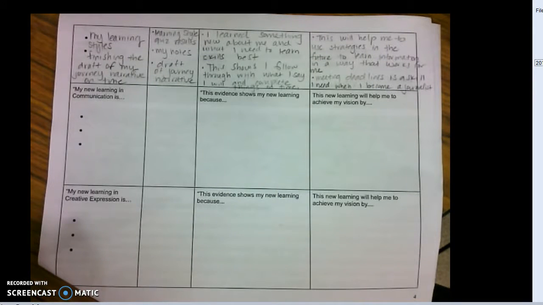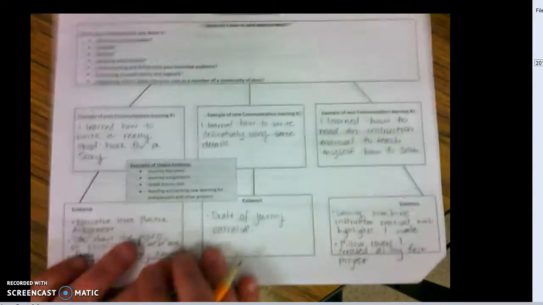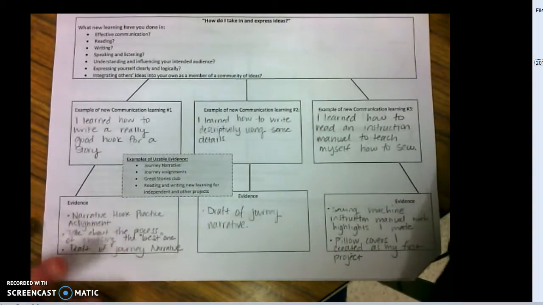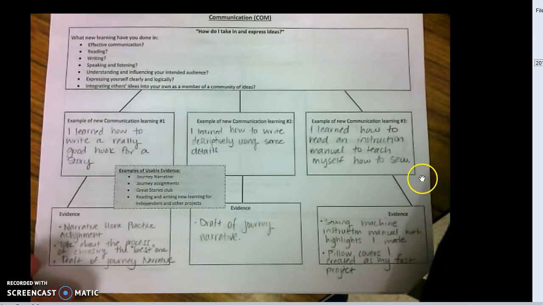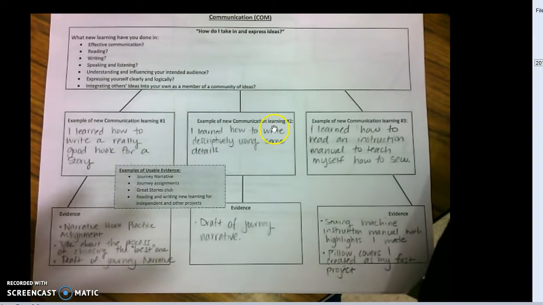Guys, I want to show you some changes that we made to the script, and make sure that you're clear on this and know how to do it. I'm going to do communication as an example because that's my area of expertise. Imagine I have all of my evidence pieces figured out here, like they're all complete.